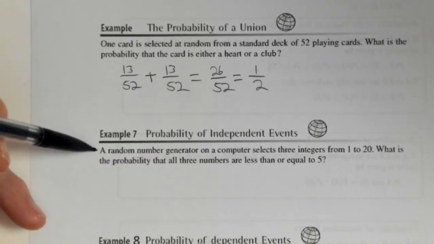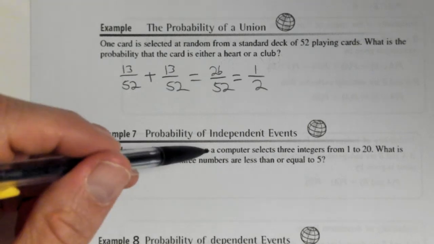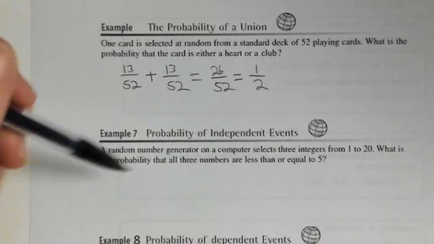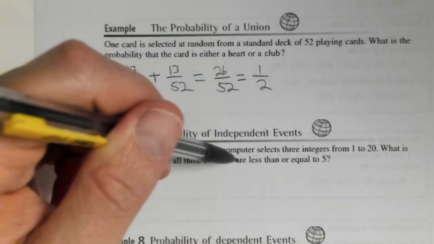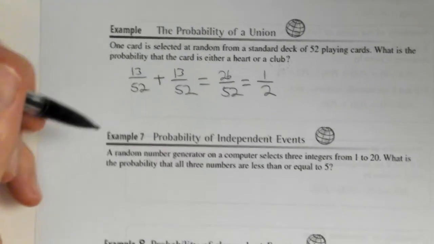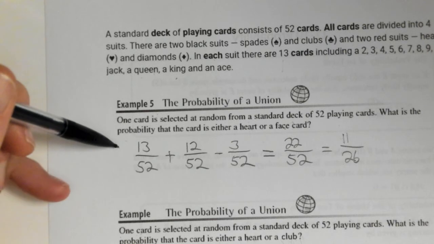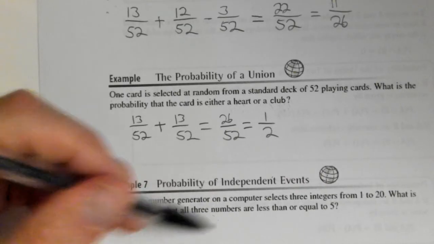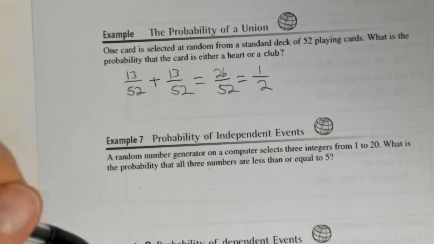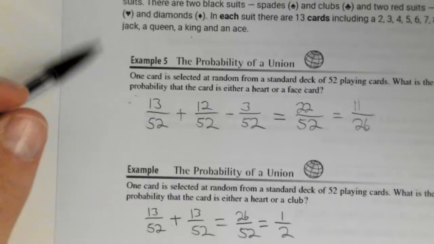Okay? So let's read it. A random number generator on a computer selects three integers from 1 to 20. What is the probability that all three numbers are less than or equal to 5? Okay, so kind of the major difference between the two is here you just have one thing that's being selected. Here we've got three things that are being selected. Okay, so here you've got two different categories of one thing that are being selected. But here you've got three completely different things that are being selected. So that's kind of the difference.